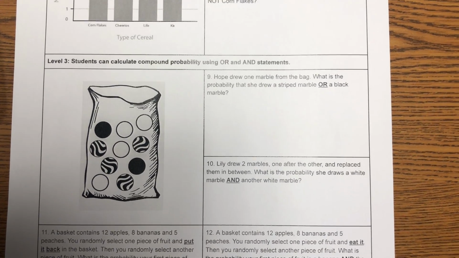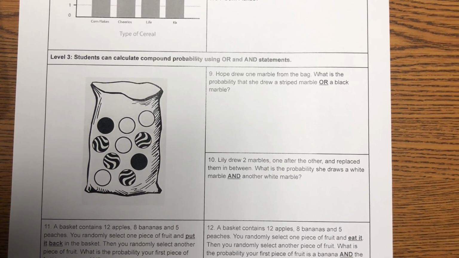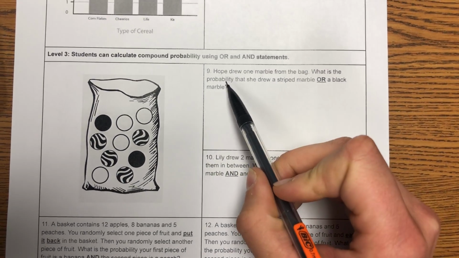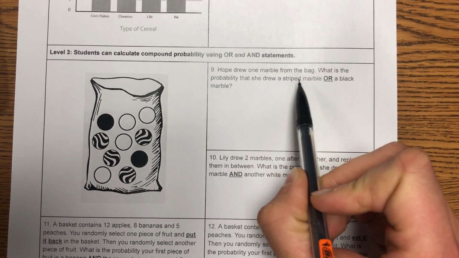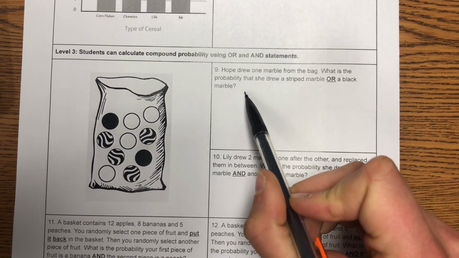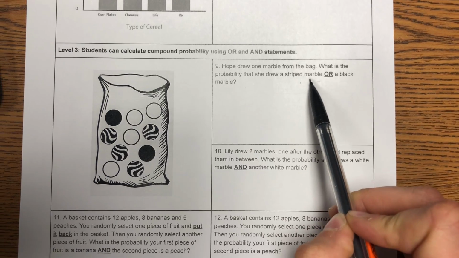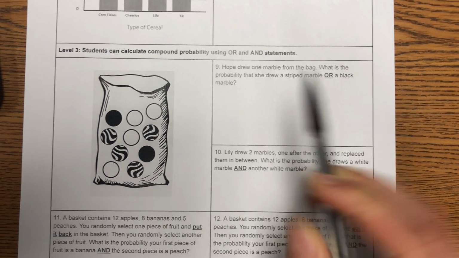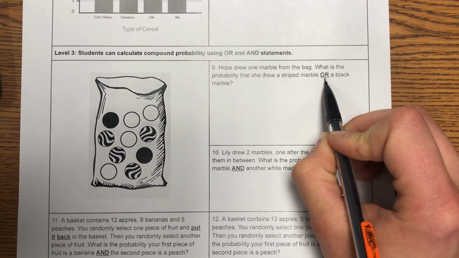All right, let's take a look at these 4 problems from the Standard 11 Assessment on Probability. Number 9, it says, Hope drew 1 marble from the bag. What is the probability that she drew a striped or a black marble? So when I think about striped or black, it means that I can do any of the striped or any of the black, both of them count. I also know that or means I'm going to be adding.